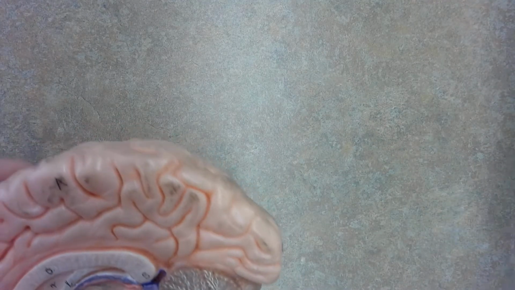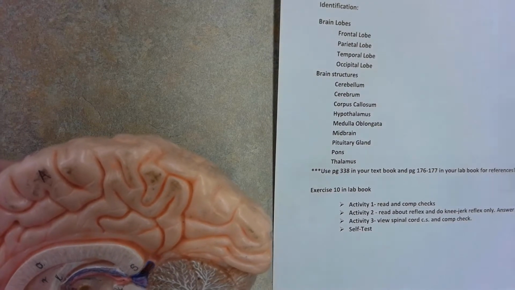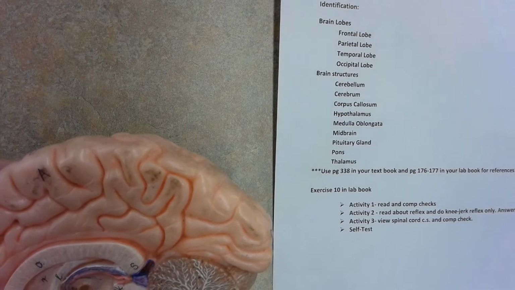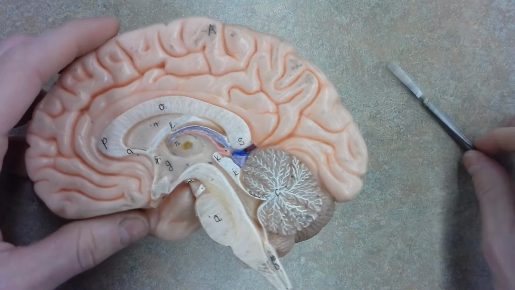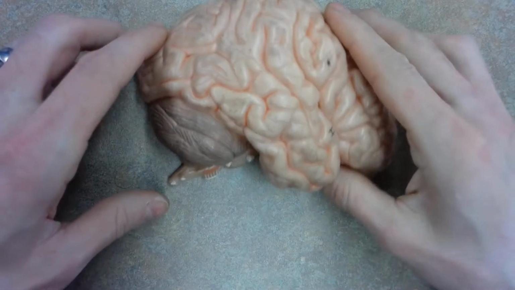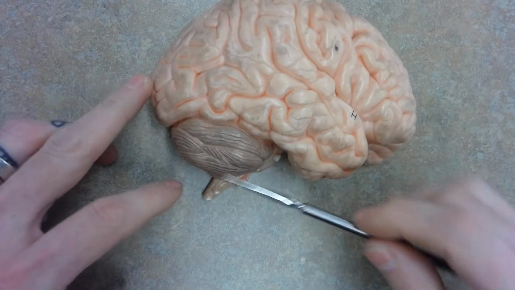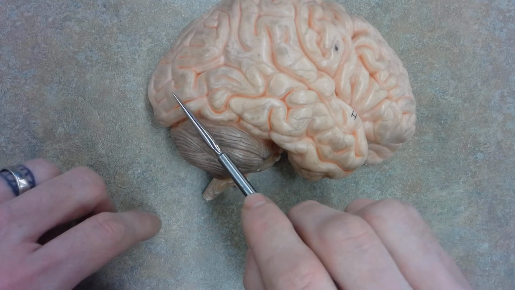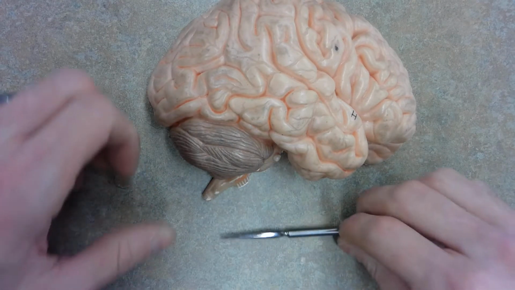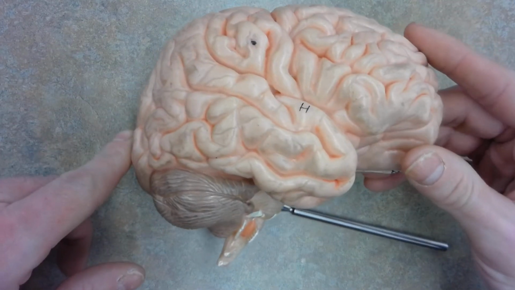If I go to the next list, following right here on this list, we're going down into the brain structures now. Looking at the brain structures, the first one on the list is the cerebellum. If I flip this around, the cerebellum is this back portion right here. It's underneath the occipital lobe, in the back of the brain.